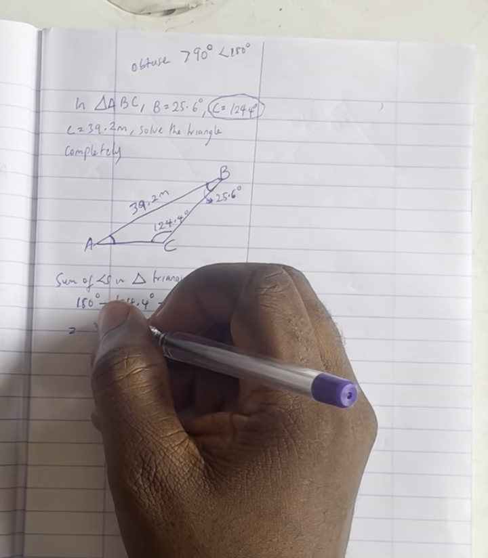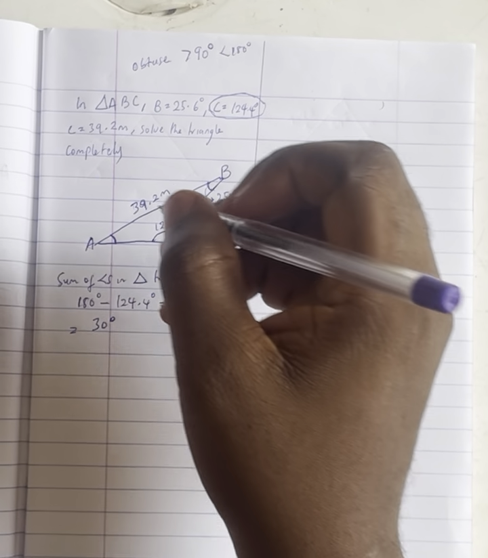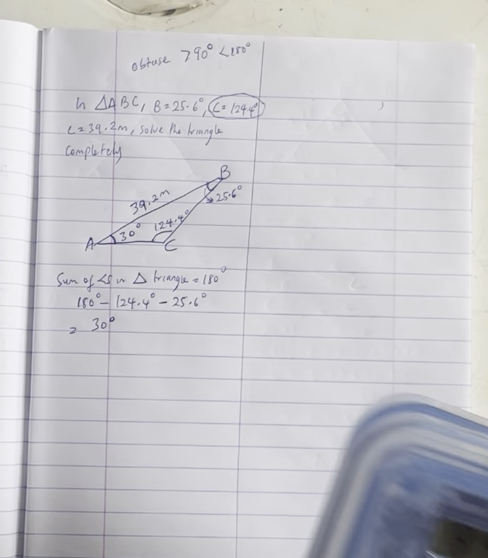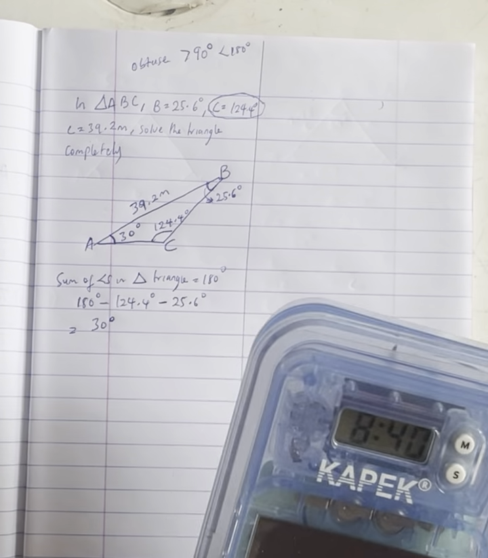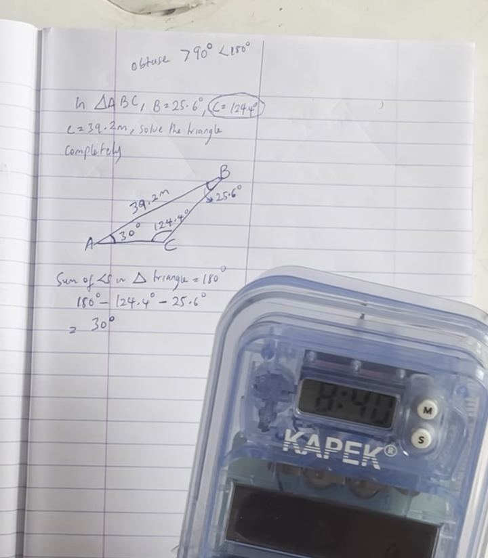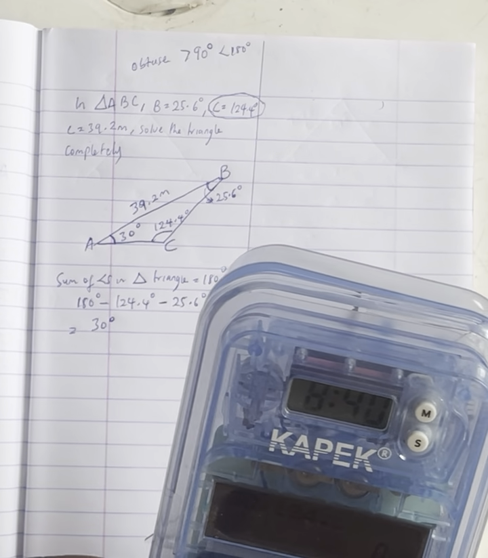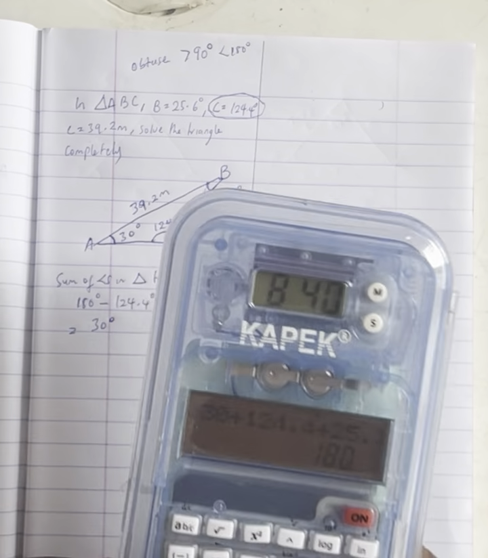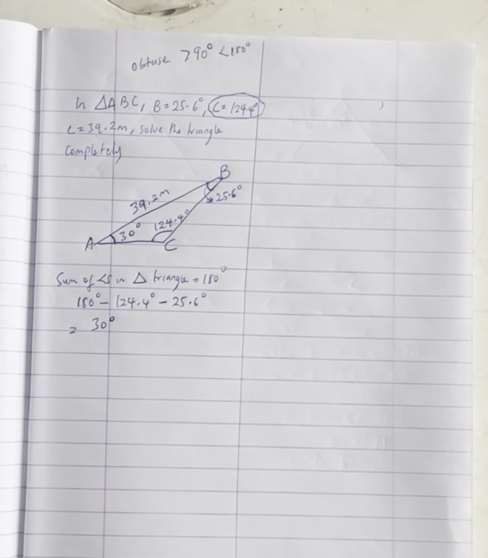So the answer is 30 degrees. So the angle here is 30 degrees. We can just confirm it if we sum everything together. So 30 plus 124.4 plus 25.6. So the answer is 180, which is correct.